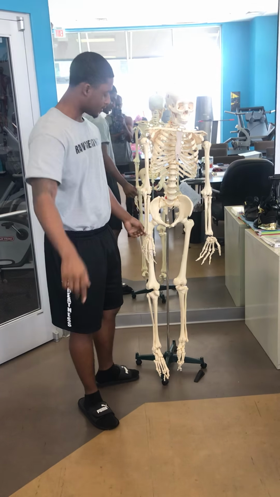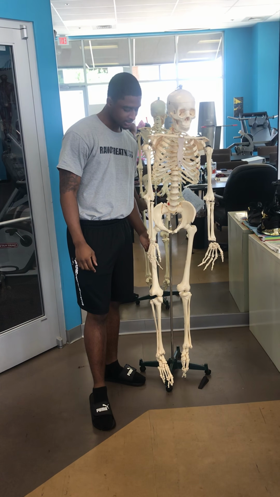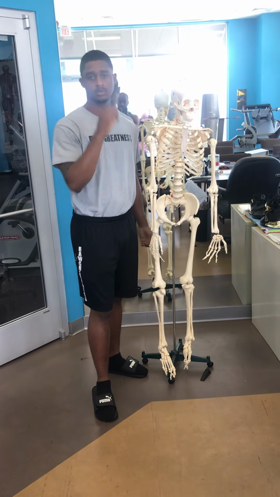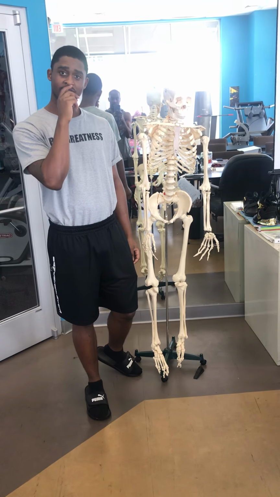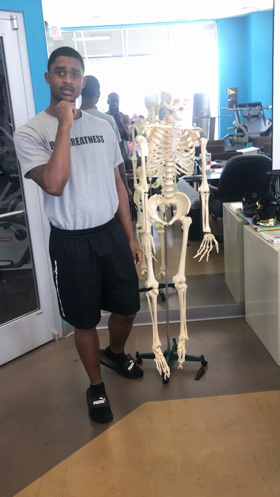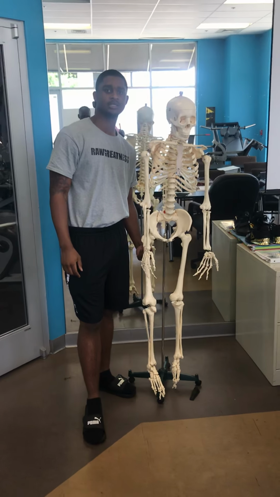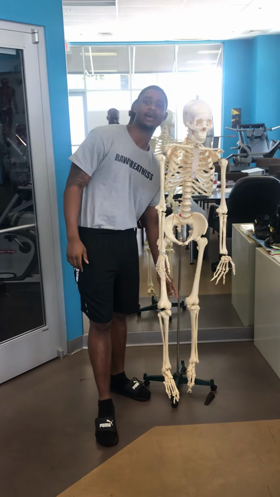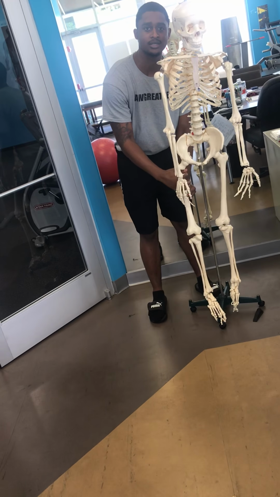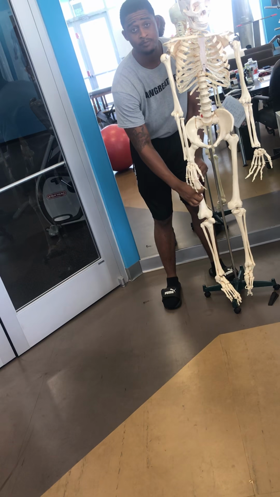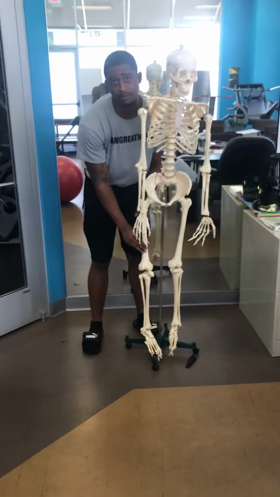Proximal femur, between the lesser trochanter and the linea aspera. That is right here, because the lesser trochanter is right here and the linea aspera is right here. The proximal femur would be right here, in between both of those.